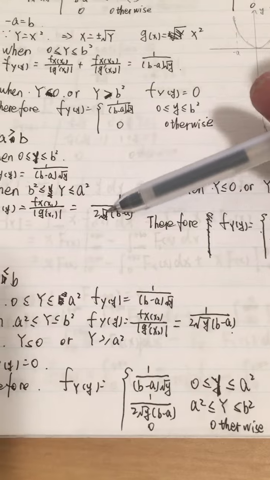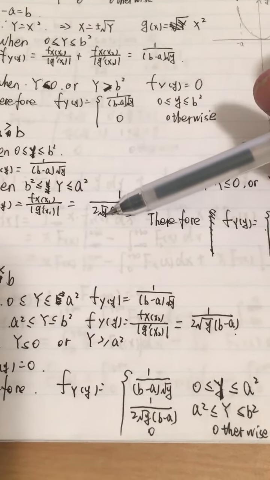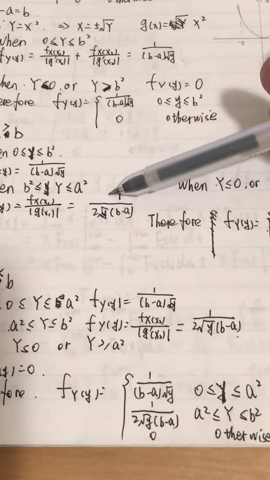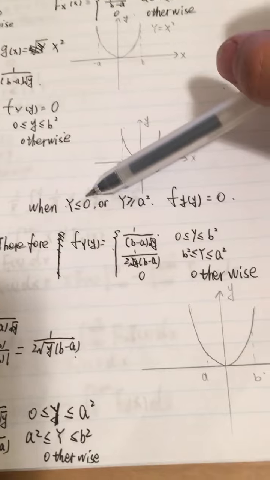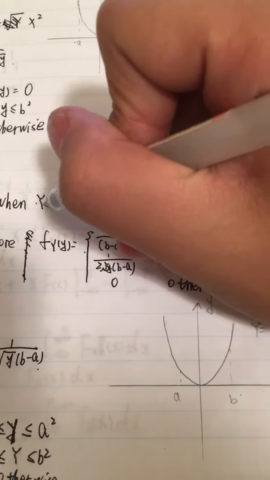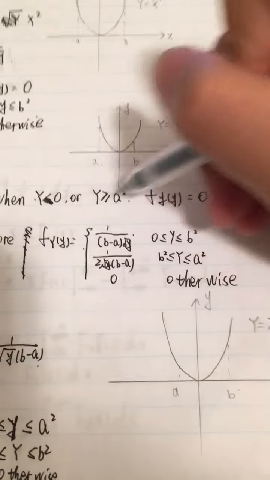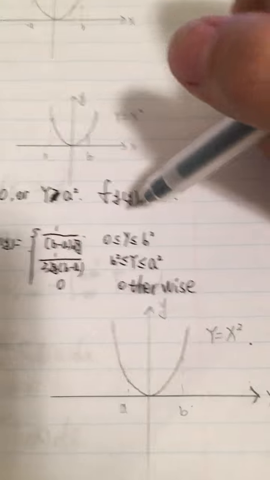It equals 1 over 2 multiplied by y to the 1 over 2 multiplied by b minus a. And when y is less than 0 or y is greater than a squared, fY of y equals 0.